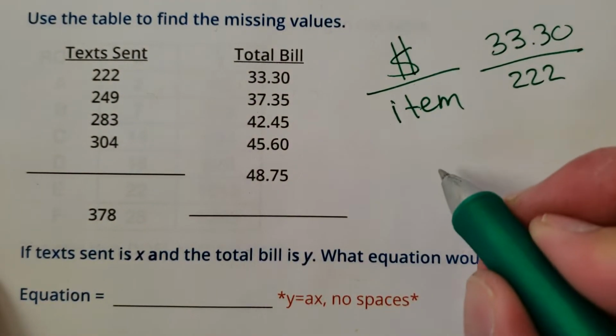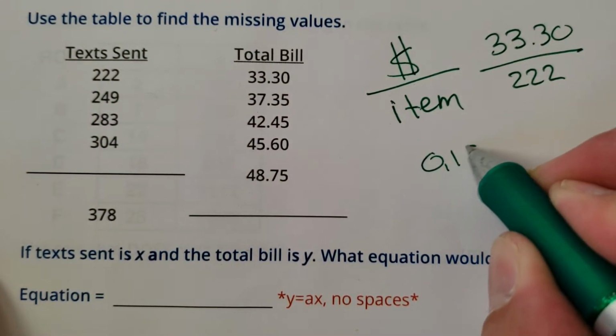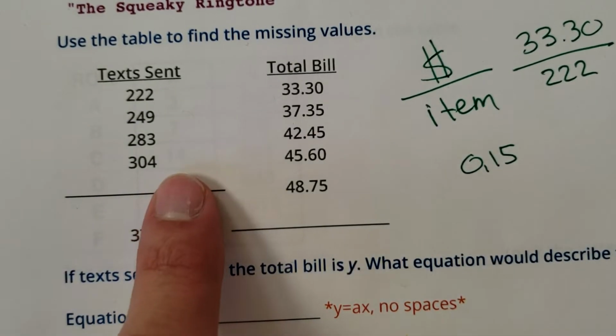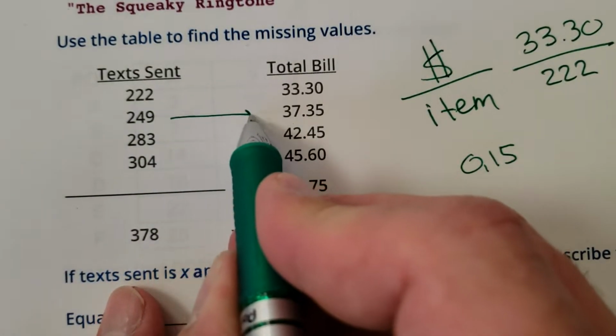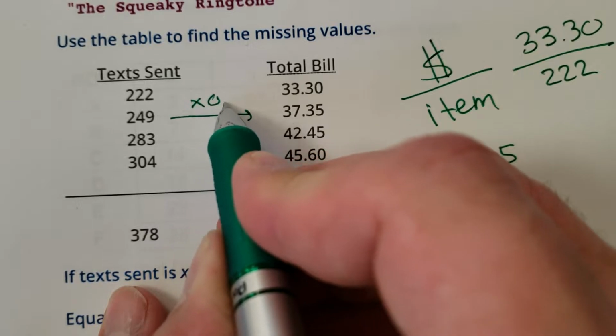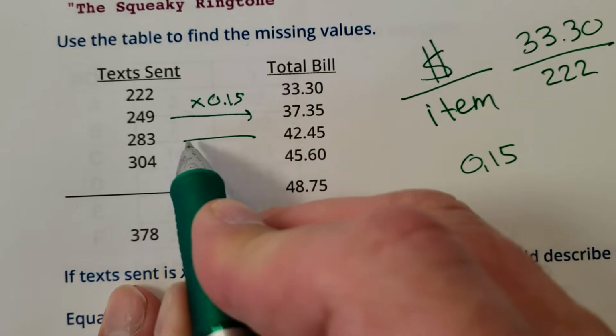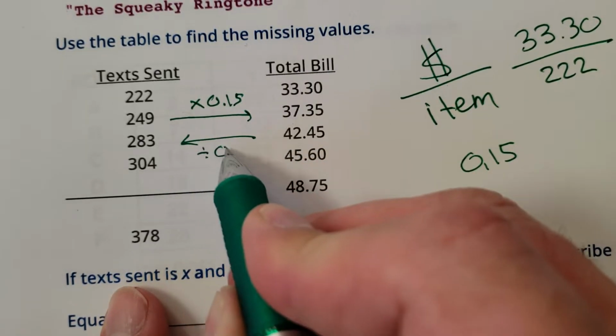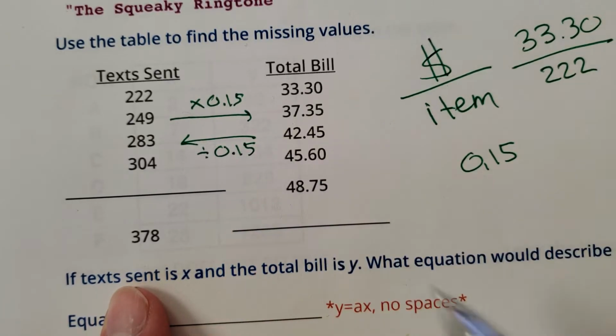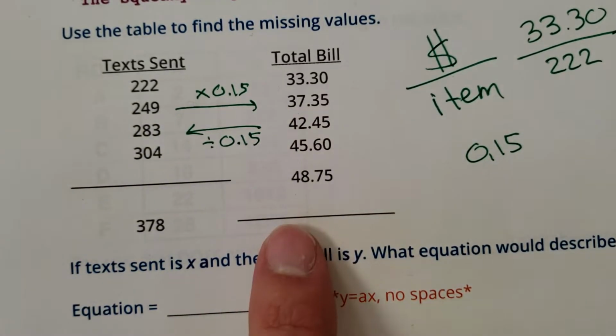So now that I know it's 15 cents per text message, that's basically what's going on here. Going this way across the table, it's times 15 cents. Going backwards across the table, it's divided by 15 cents. So I'm just using little ratio smarts here to fill in the blank.